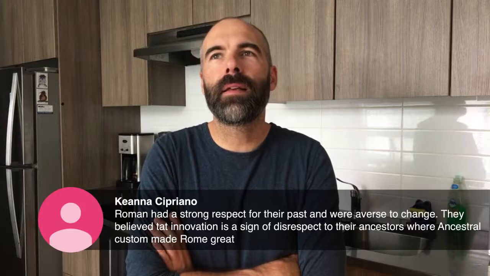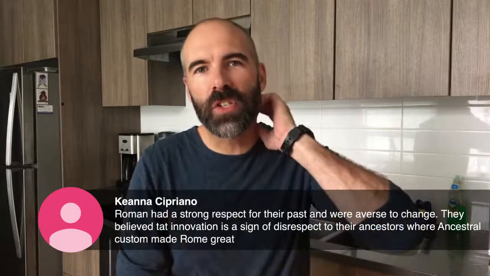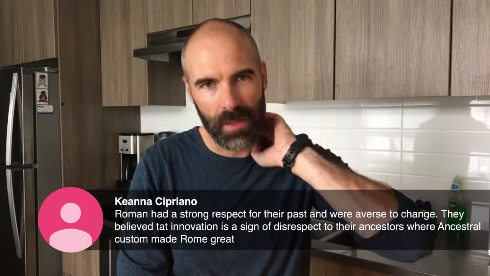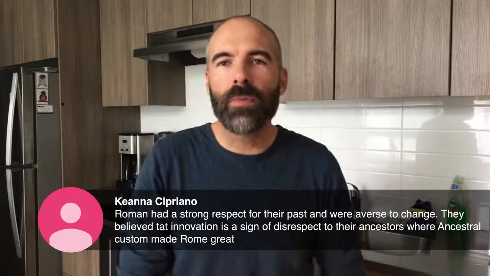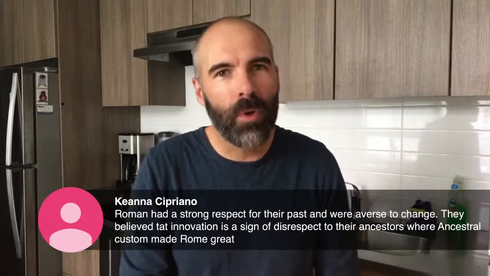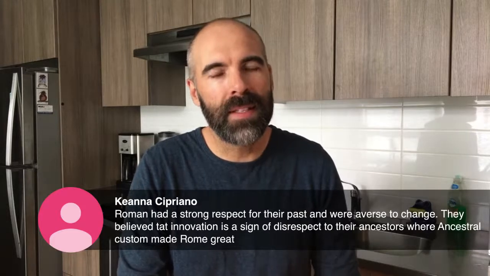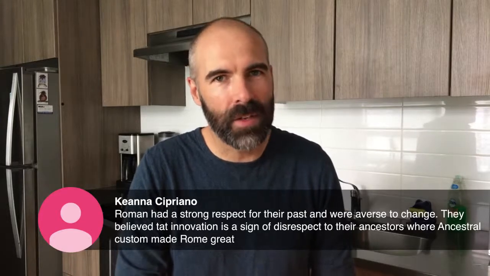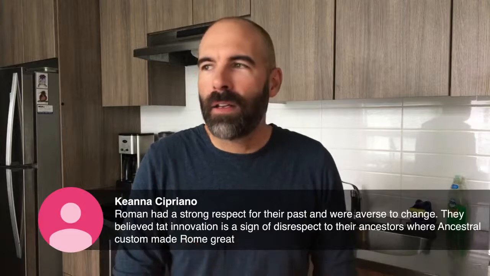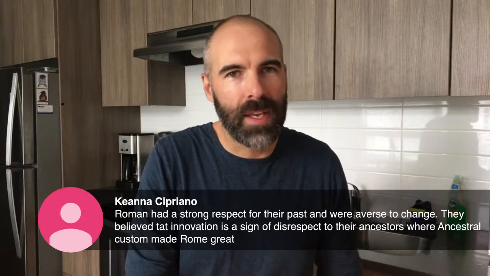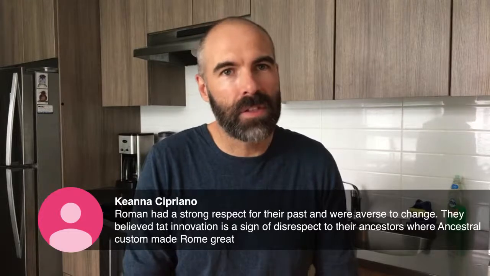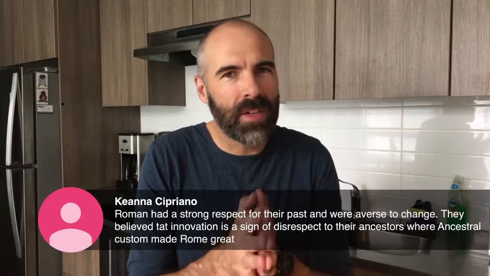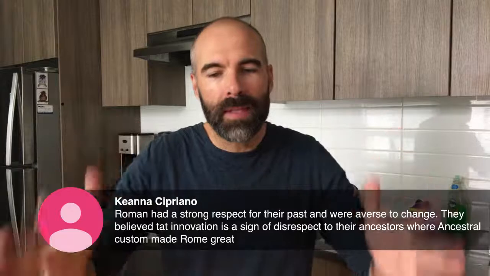But in terms of their social values, in terms of family and honor and duty, those were very conservative values, and the Romans didn't like change in that regard. So in terms of their social values, they were very conservative, but in other ways they were actually very innovative.